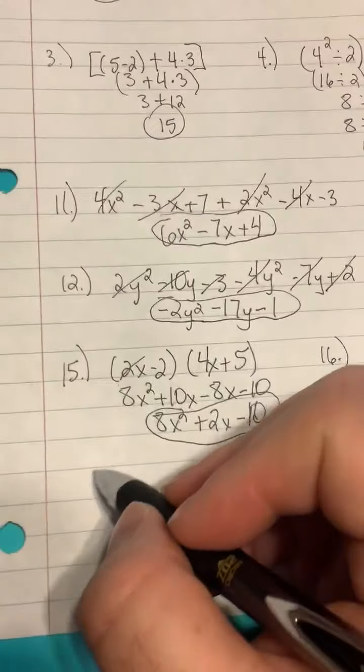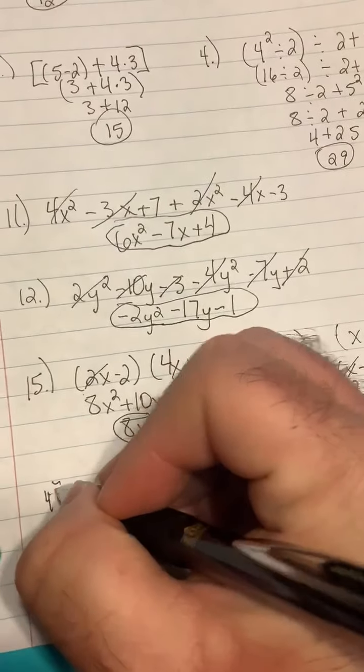Okay. Then we got a binomial times a trinomial. That was number 17.